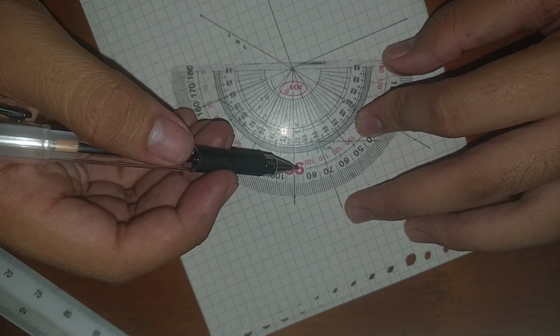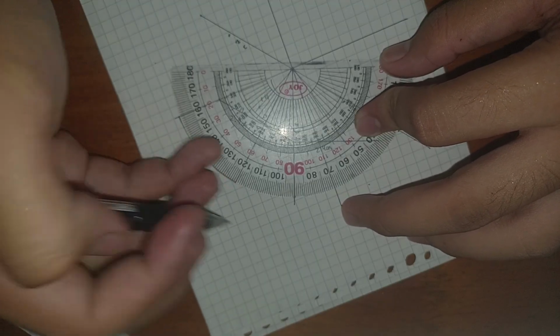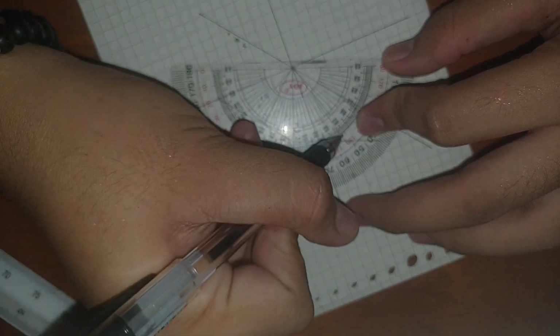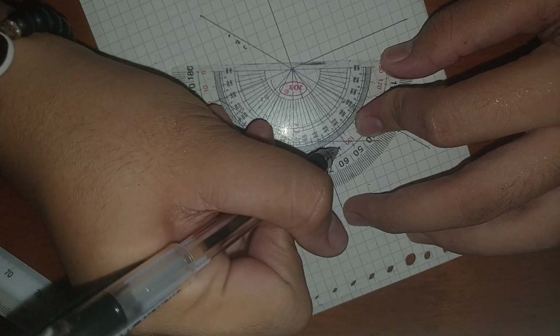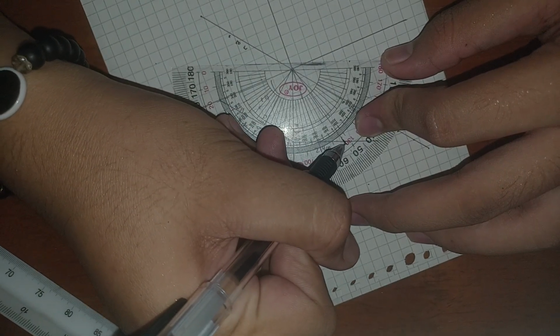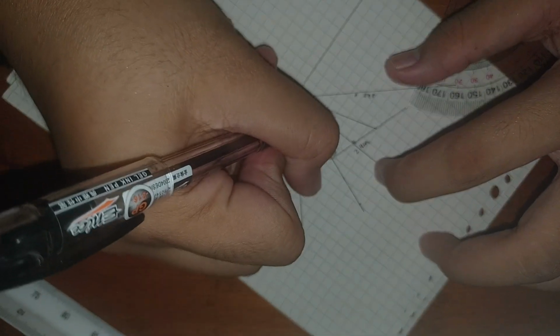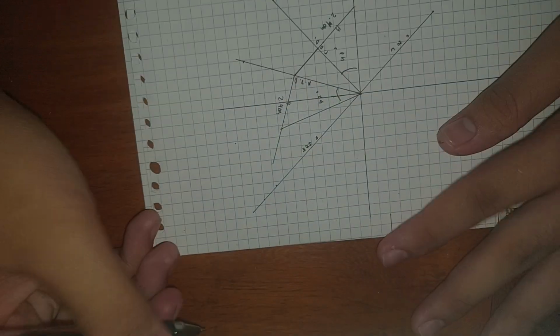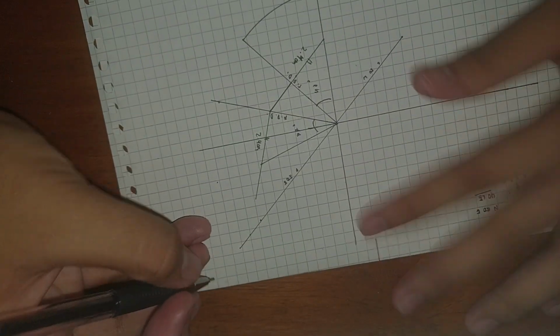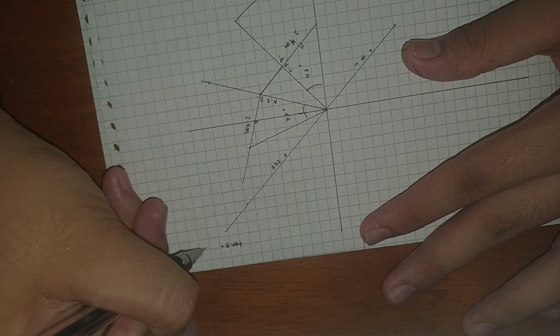So what is the angle of this one? Where did it stop? This one. 1, 2, 3, 37. At least 37 degrees. To verify, we will use trigonometry.